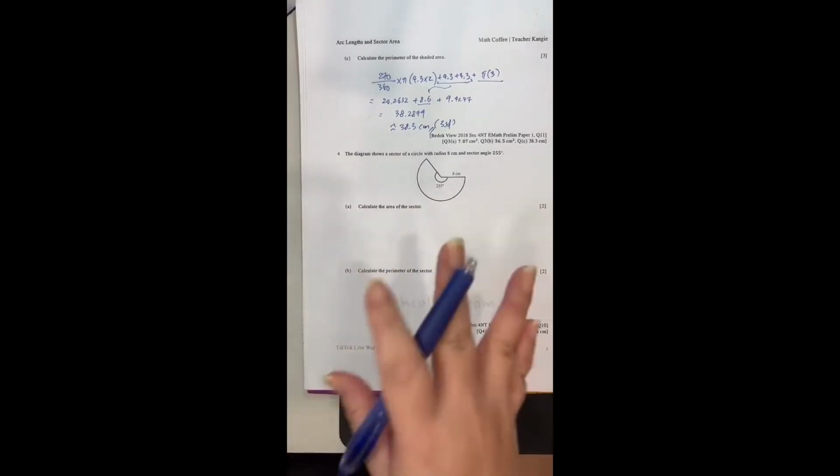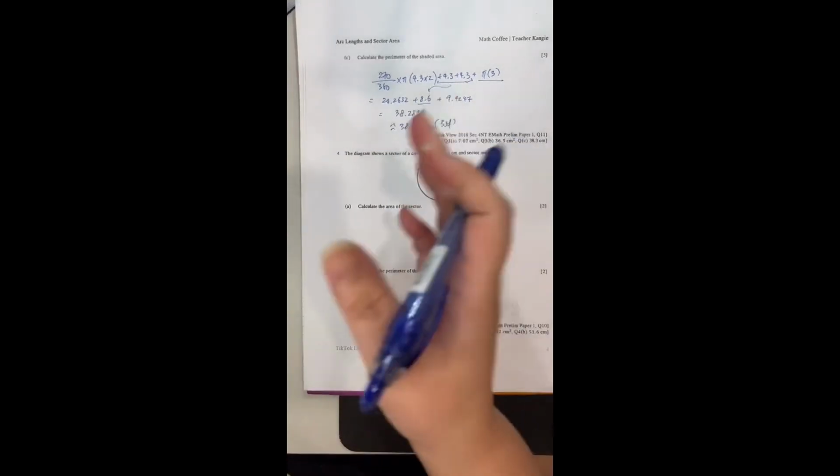Actually, for those in normal acad or express, you all have the radian formula: pi r theta to find arc length, half r square theta to find the area of a sector. But if the question gives you degrees, don't itchy hand go and change to radian. Waste time, right? Unless the angle is given in radian, then you can straight away use the radian formula. But if not, why convert here and there? Waste time. But normal tech simply uses degrees.